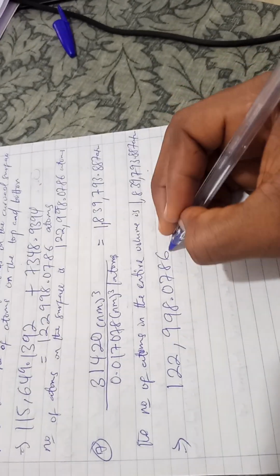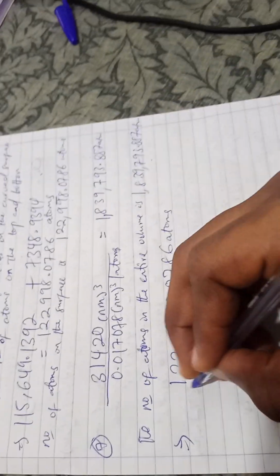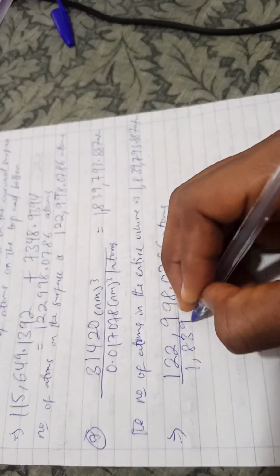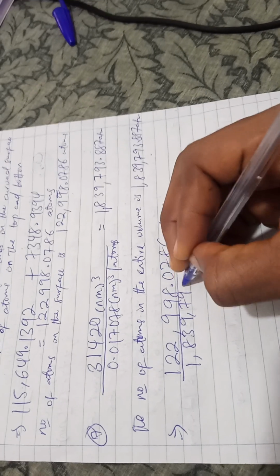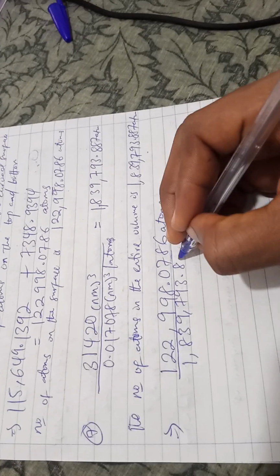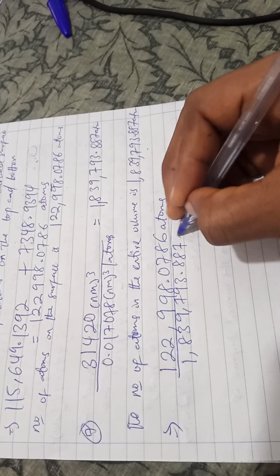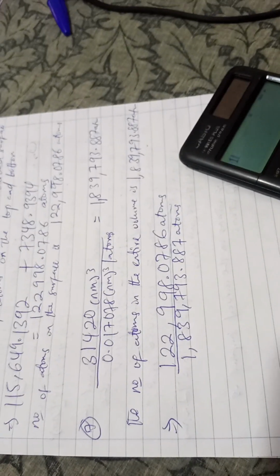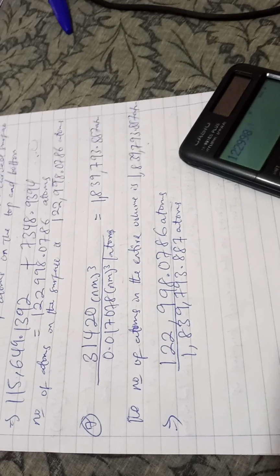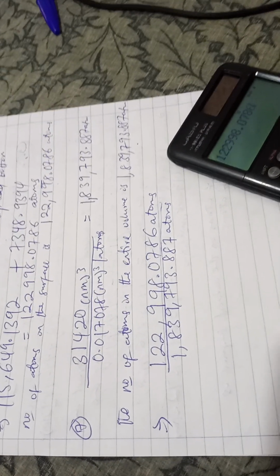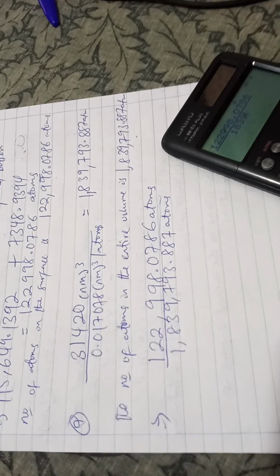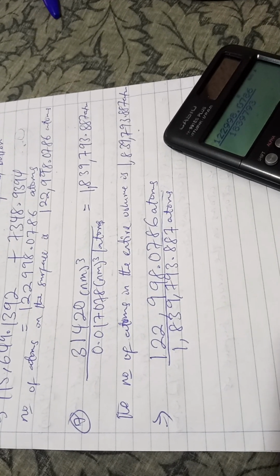Okay, so we have 122,998.0786 atoms all over 1,839,793.887 atoms. And then we do the calculation: 122,998.0786 over 1,839,793.887.